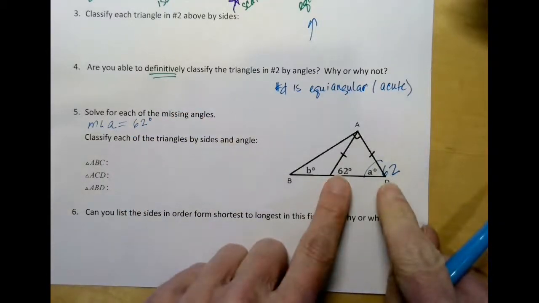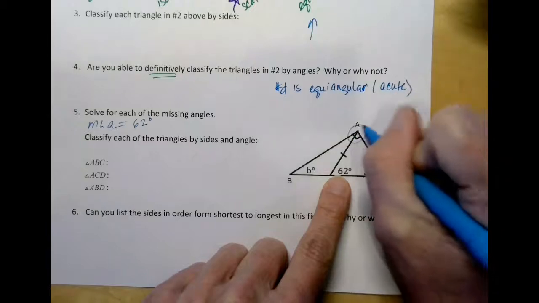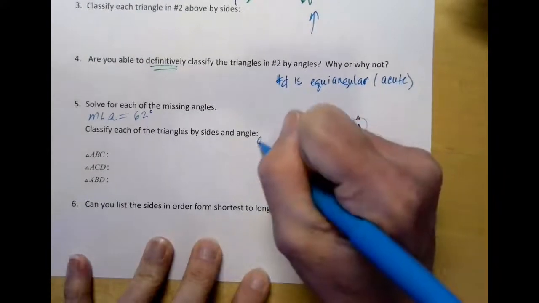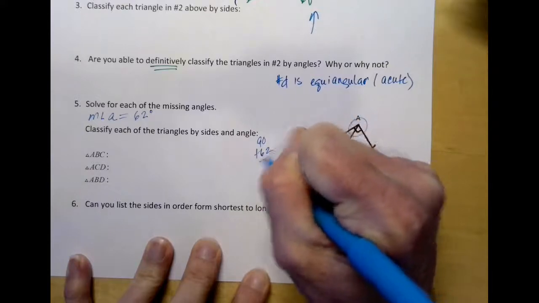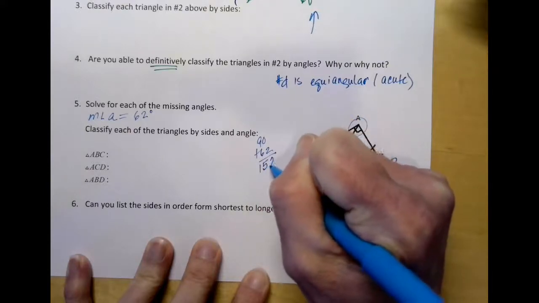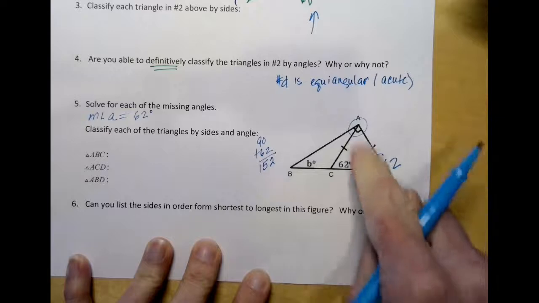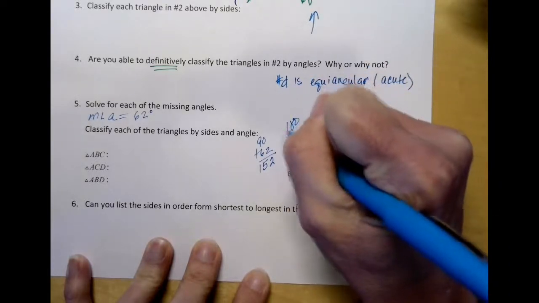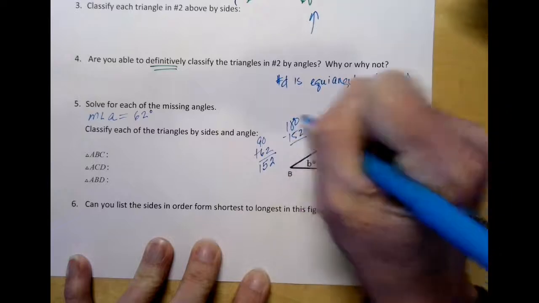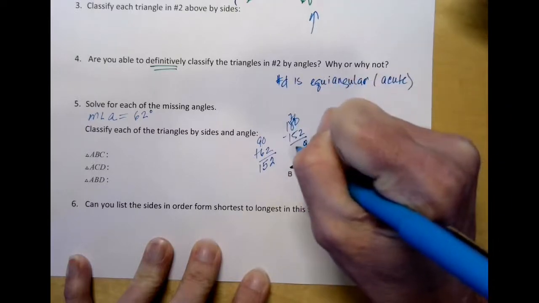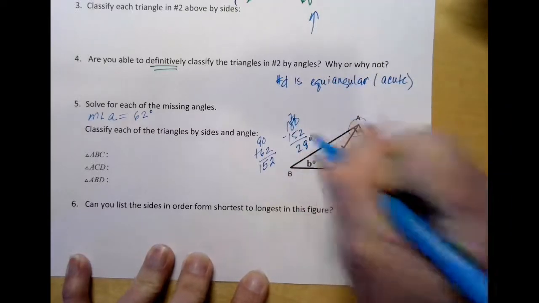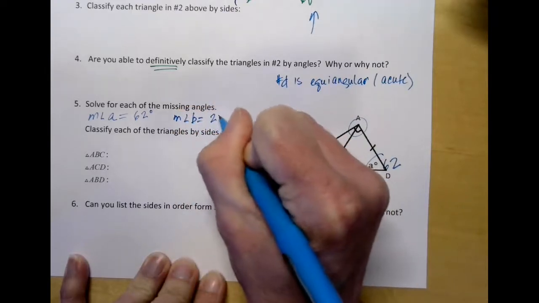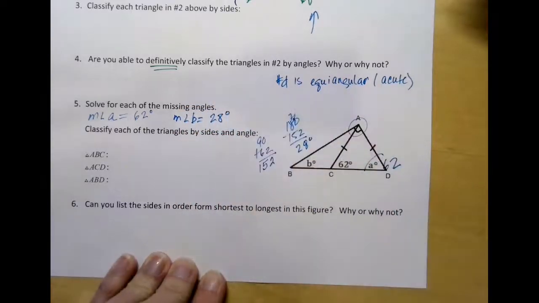When we start talking about here, look, I have this right angle here. So if I know that 90 plus 62 sounds like 152, then angle B is going to be 180 minus 152. So that's going to give me a 28 degree angle. So the measure of angle B is equal to 28 degrees.